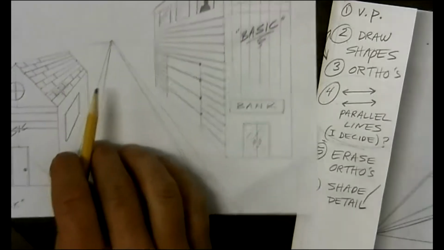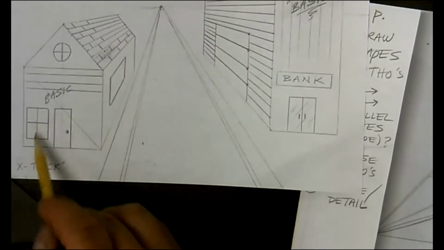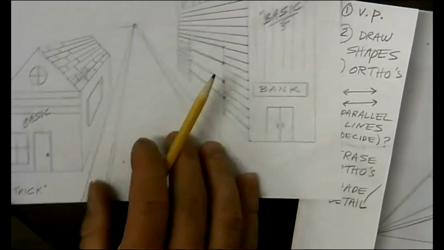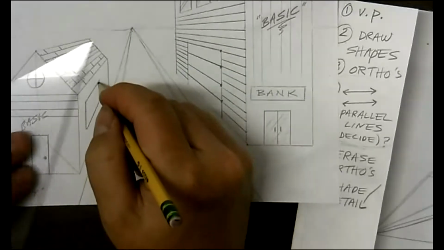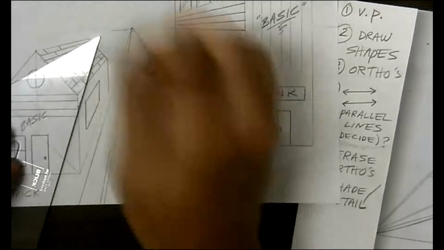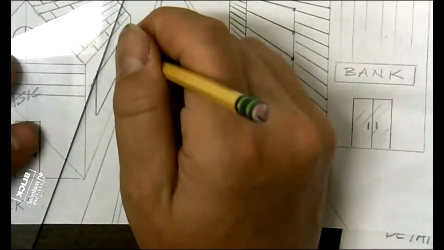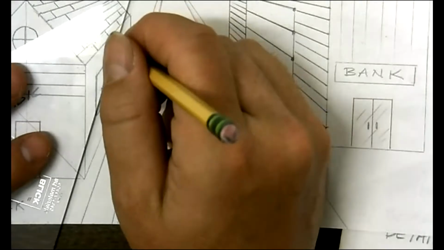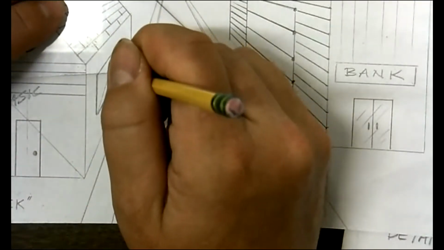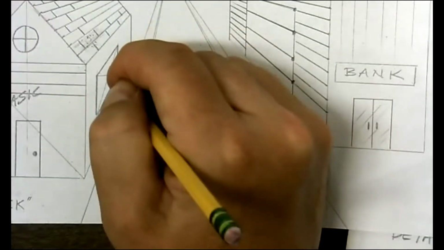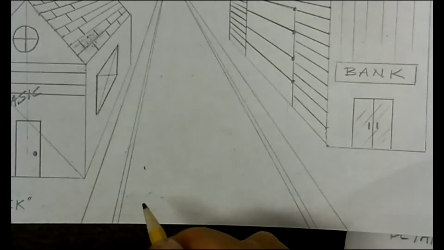Now, I want to show you another X trick use. You know how we put like an X through here? Believe it or not, you can do that in perspective. So watch this. I have to do this lightly, but I'm going to make an X right over this window here so I can find the center. Right there and right there. There we go. So I have found the center of that window in perspective.